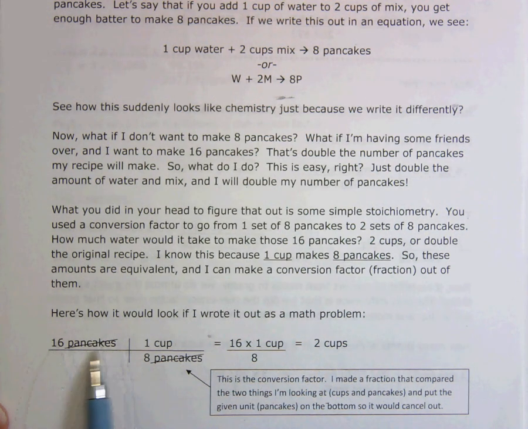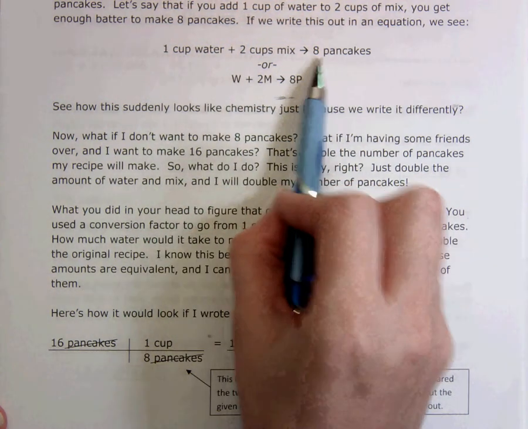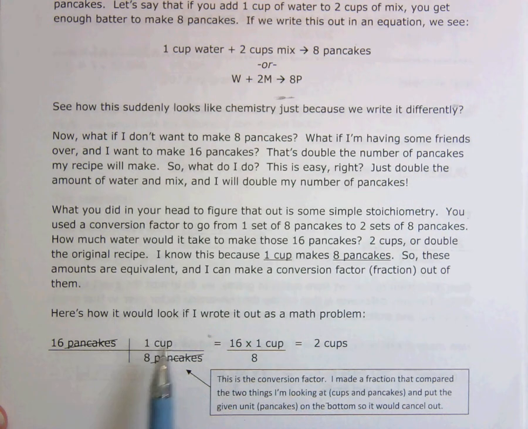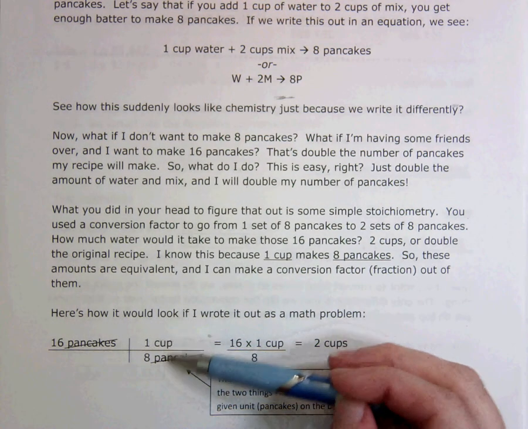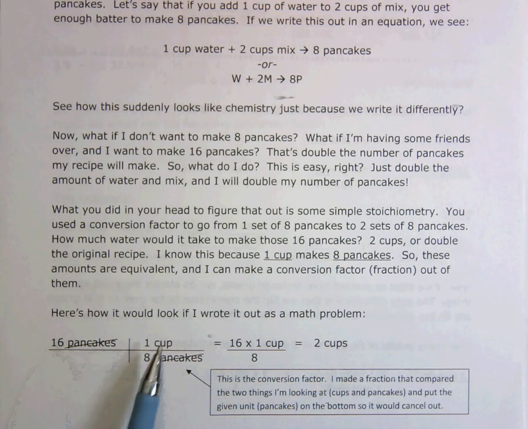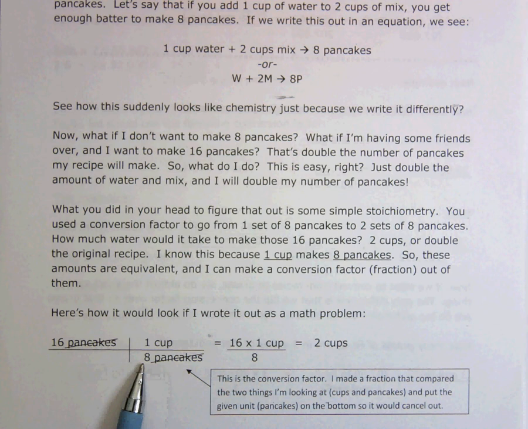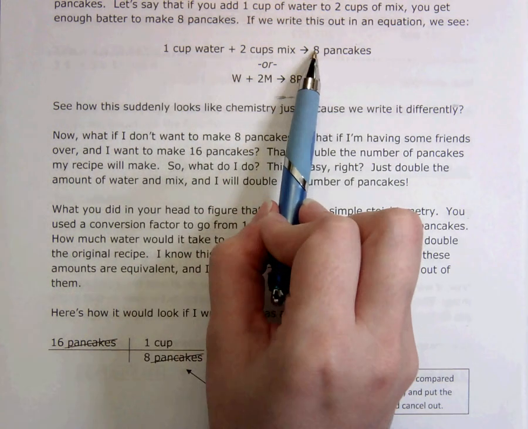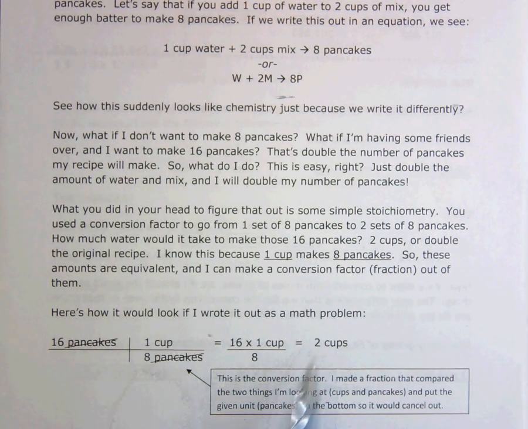I put my 16 pancakes, which I know is what I want to end up with, and I make my crosshatch, and I know that if I have pancakes on top I need pancakes on bottom, and from my reaction here to get 8 pancakes I would need 1 cup of water. So I have 1 cup correlating with 8 pancakes here. So I'm going to take my 16 times 1 cup of water divided by 8 to get the 2 cups of water that I need. 16 times 1 divided by 8 gives me 2. So just like I said I knew I would need to double my recipe to double my number of pancakes, I'd set this up in a way that I get that same answer.